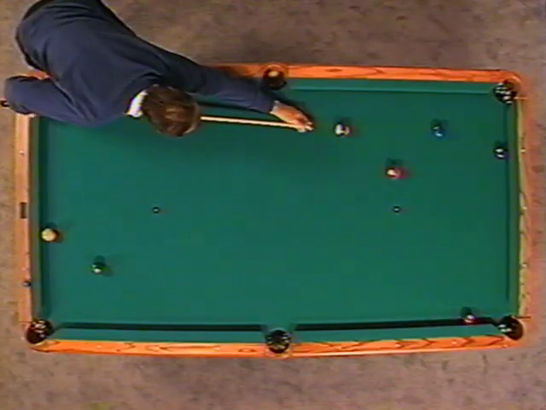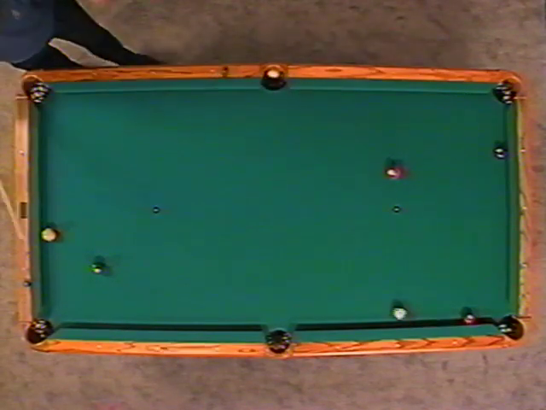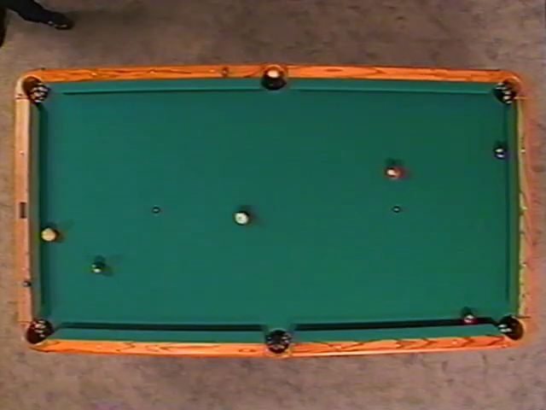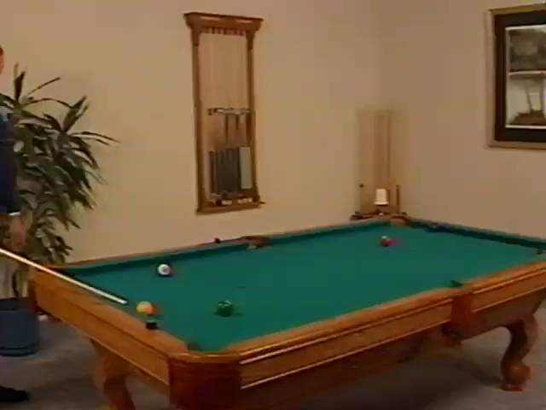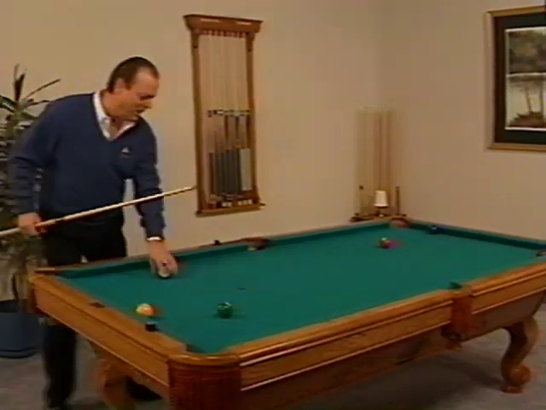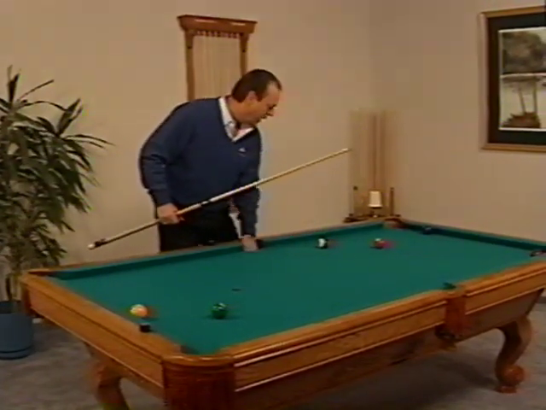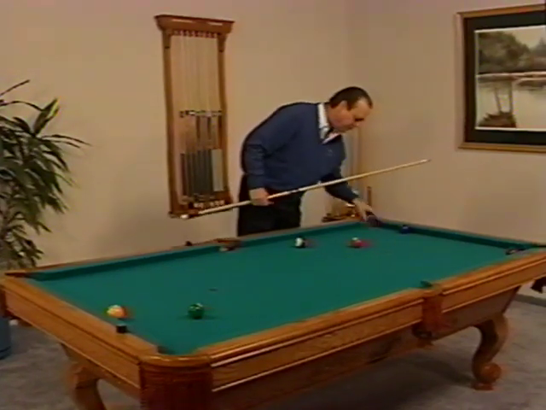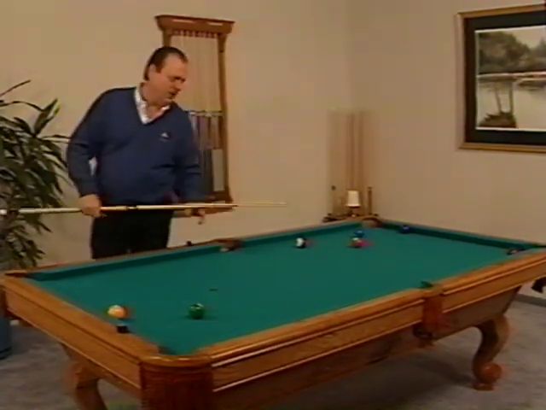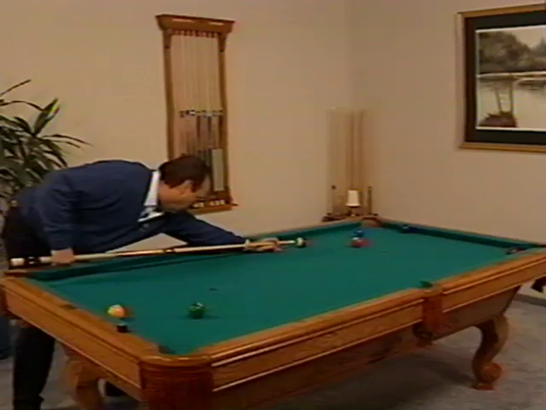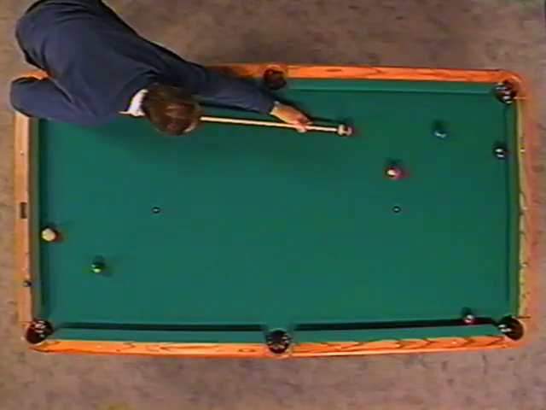I know exactly where it's going. Now all I have to do is add enough power to get down here so I have a shot at the one ball, like so. I didn't want to get too close to this corner pocket on that shot. Now, the same shot, I'm going to get position on the 7 ball. I'll shoot a little bit softer. Okay, here we go.